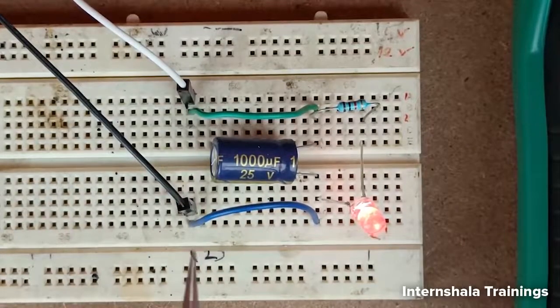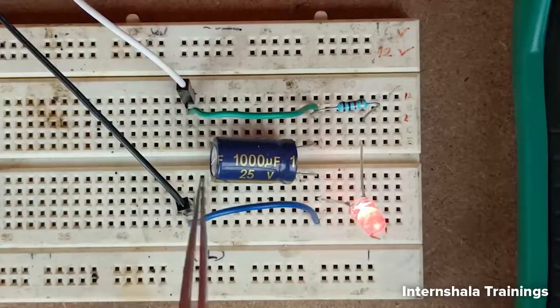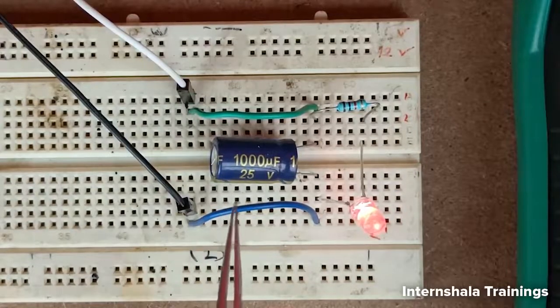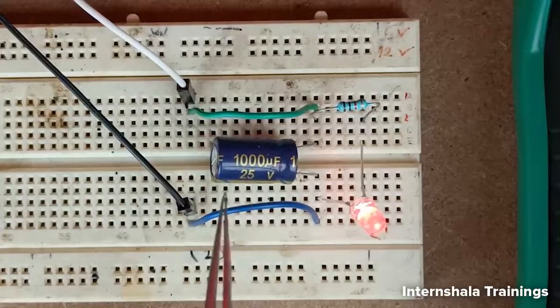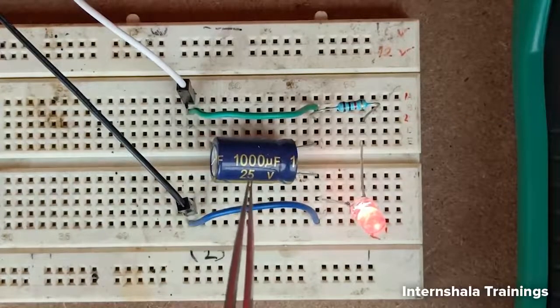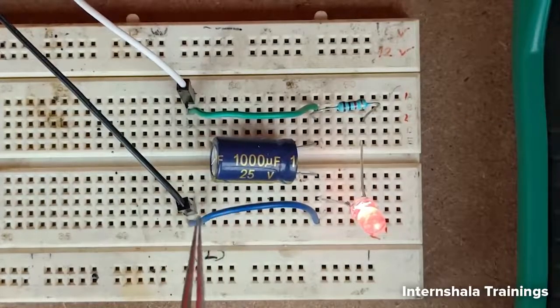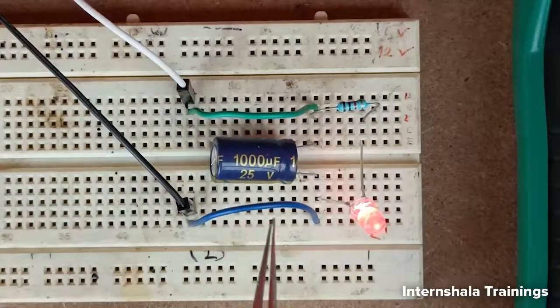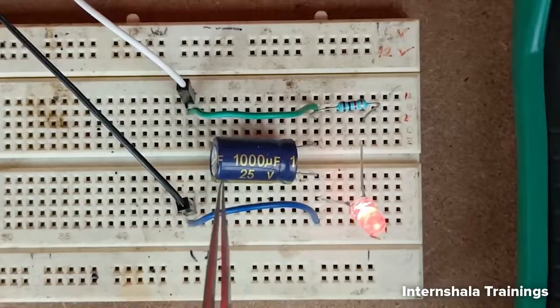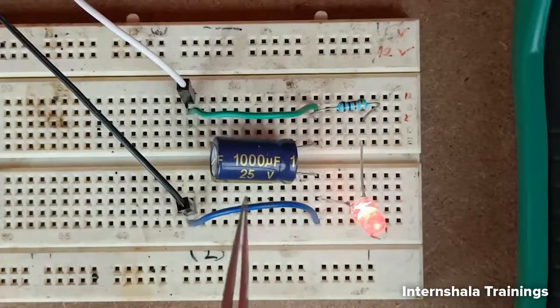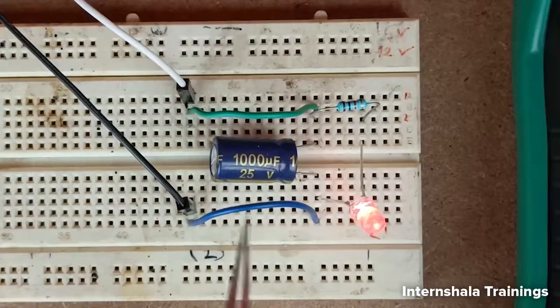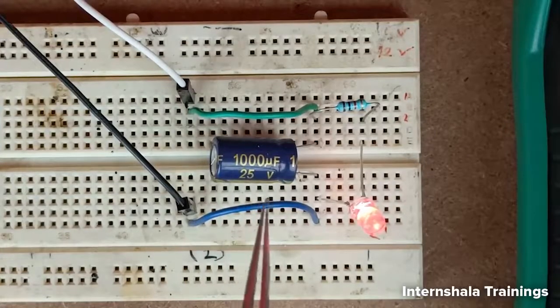The purpose of this demonstration is to show you that based on the capacitor value, it will be decided how much energy that particular capacitor is going to store. We have already discussed everything from the theoretical aspect in the previous video; here I am just going to show you the practical demonstration.